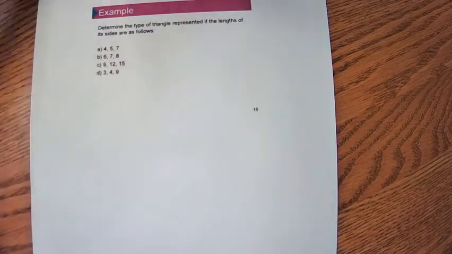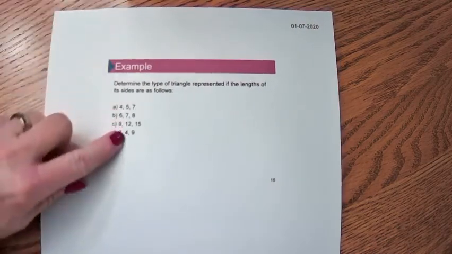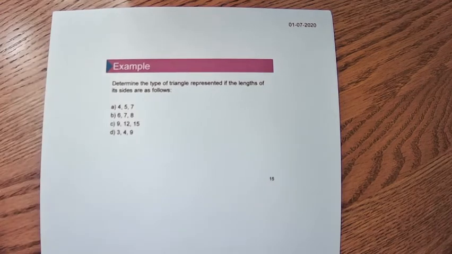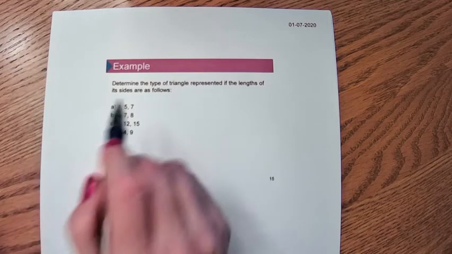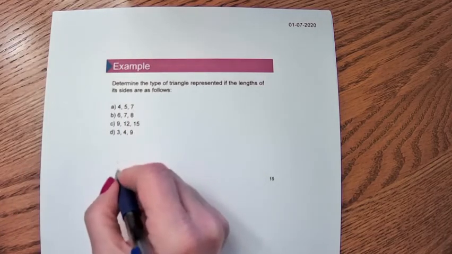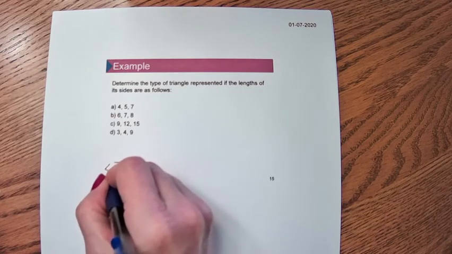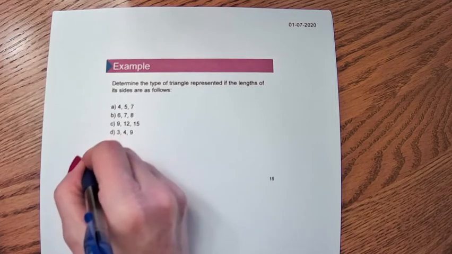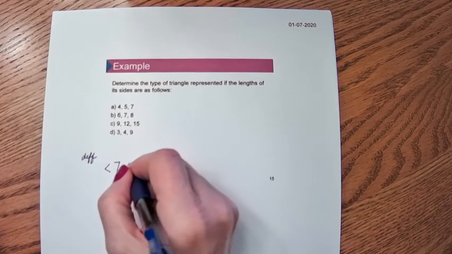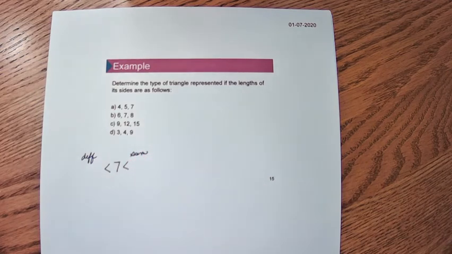So let's see if we can tell what kind of triangles these are just by their side lengths. Well, the first thing is we have to make sure that these are valid side lengths. If you remember the triangle inequalities, any side has to be greater than the difference of the other two sides and less than the sum of the other two sides.